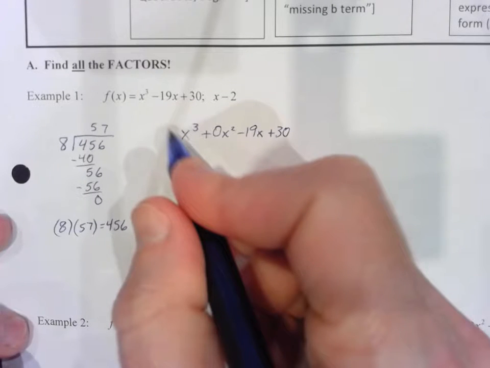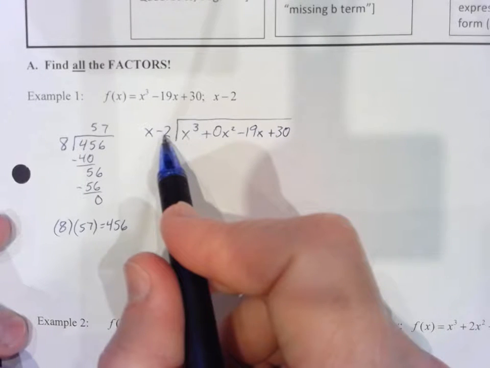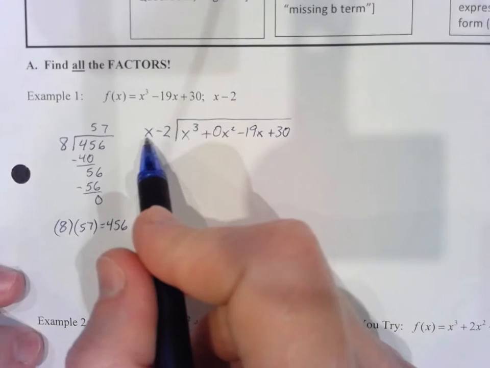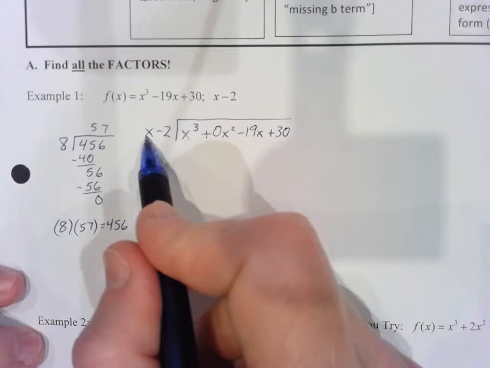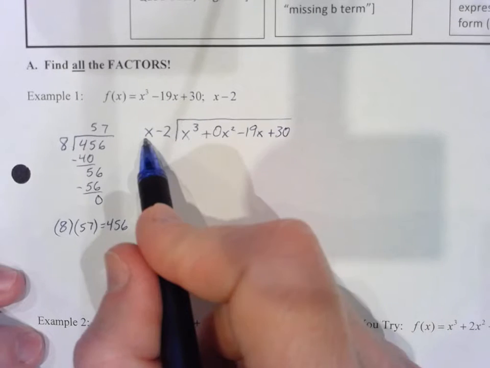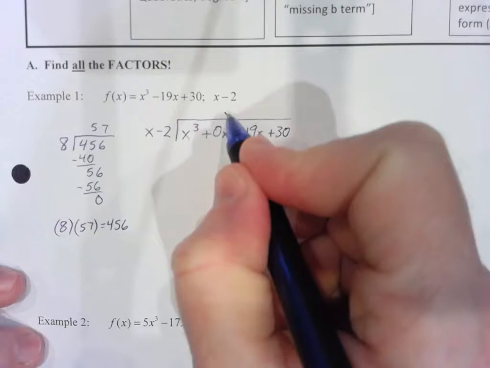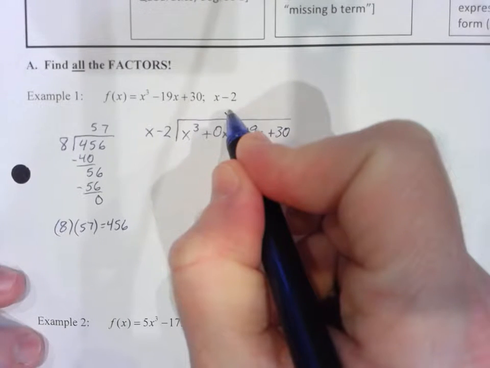So if I'm going to divide these by x minus 2, I kind of ignore the minus 2 part and focus on the x, since that's the larger degree of these two terms. And I need to think, how many times does x go into x to the third? Well, x times x squared is x to the third. So I find the x squared term and put x squared right above it.